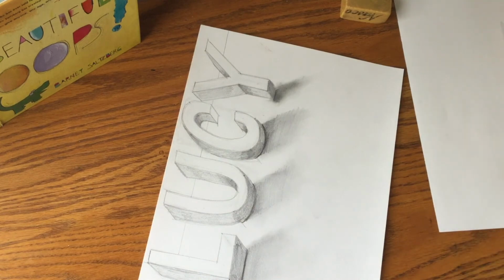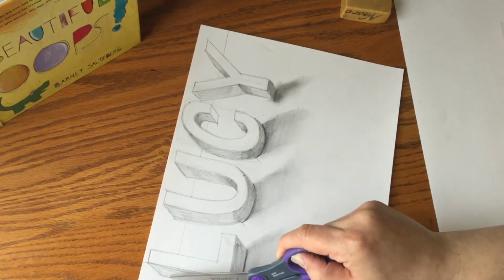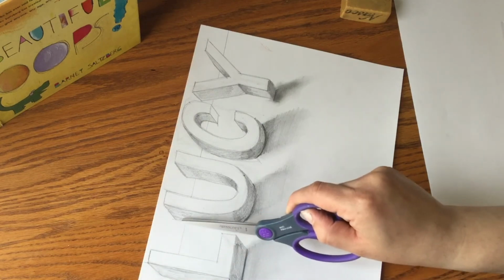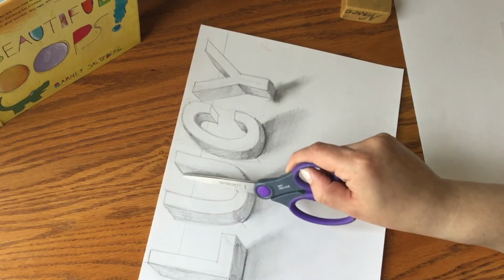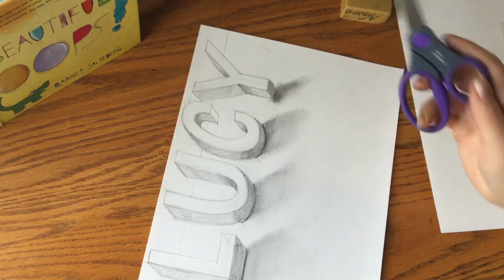Then I'm going to take my scissors, handy dandy, and go on that line and cut around my letters. Definitely take your time. The more accurate you are with this, the much cooler it's going to come out. So let's see what happens.